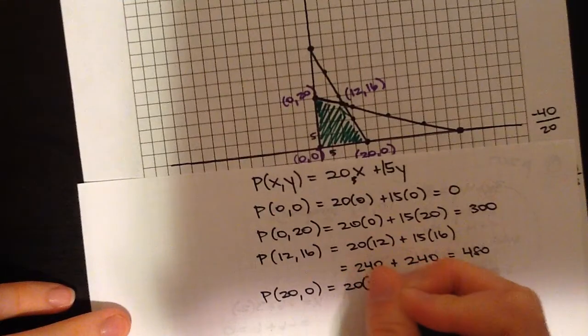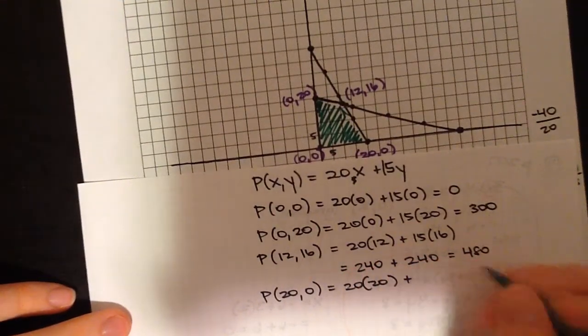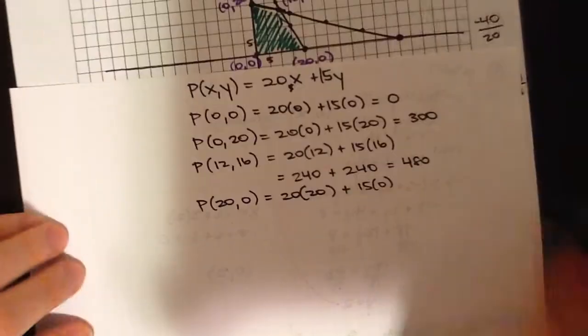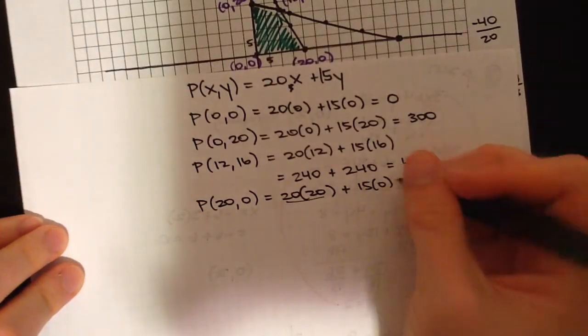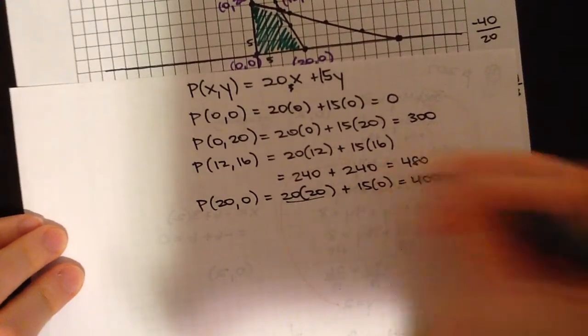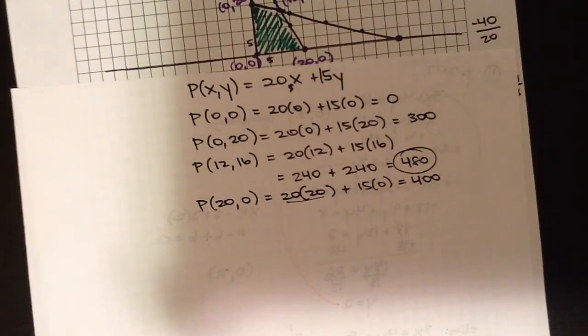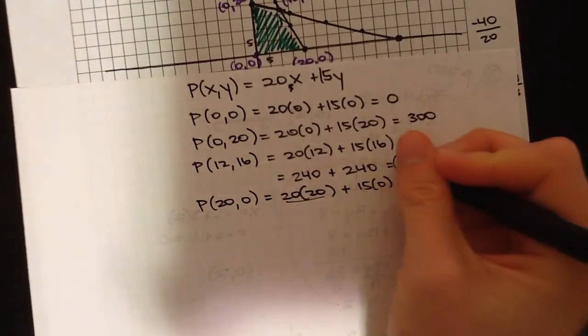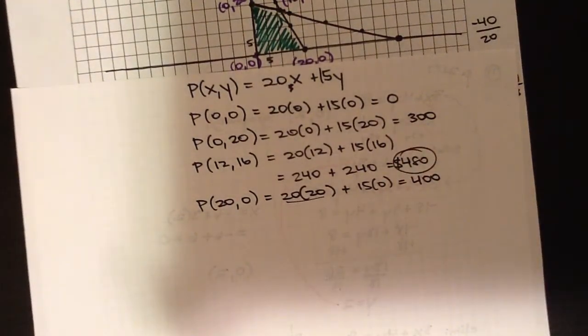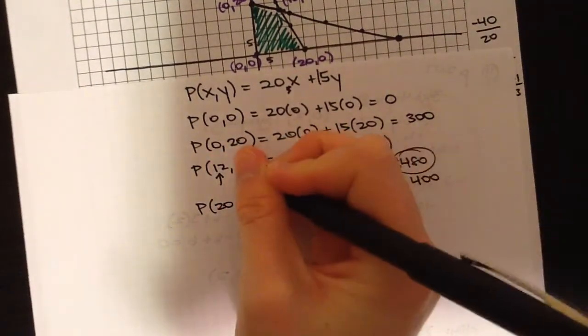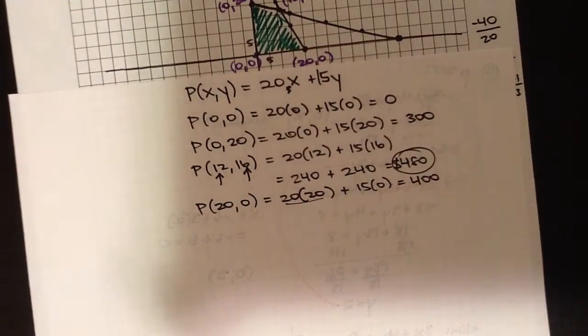So if I make $20 times 20 pairs of shoes and then $15 for 0 pairs of shoes, simplify that up. 20 times 20 gives me 400. And then the 15 times 0 gives me 0. So this is the maximum profit. So that's the first thing they ask you: what is the maximum profit? Well, the profit itself is $480, and you get that from making 12 pairs of outdoor shoes and 16 pairs of indoor shoes. All right, so that is your example for the optimization, the linear programming stuff.